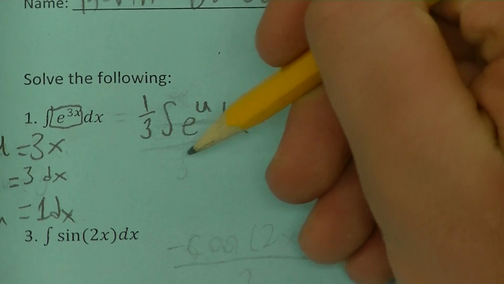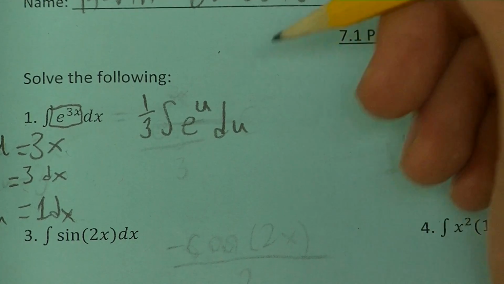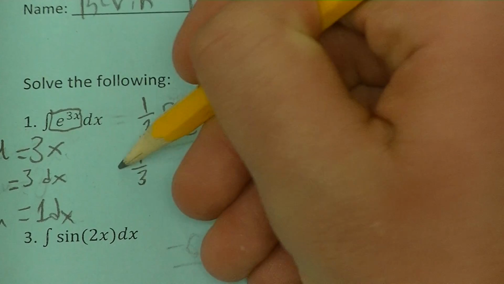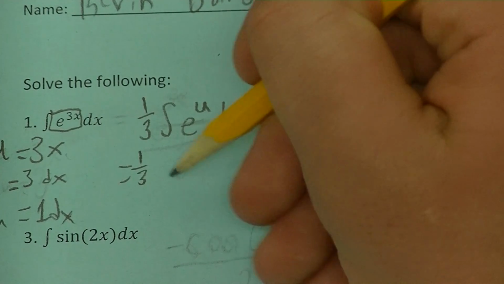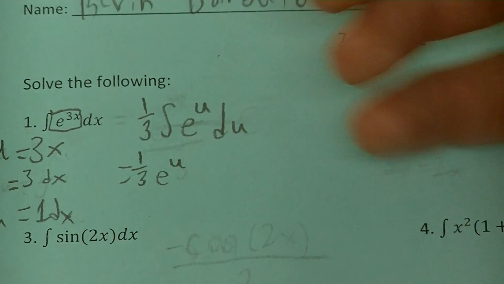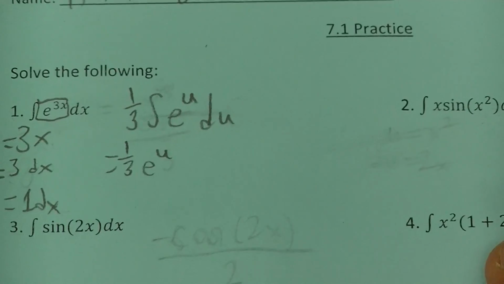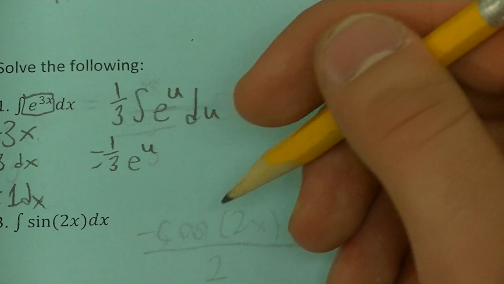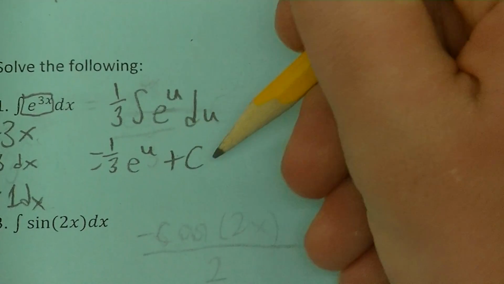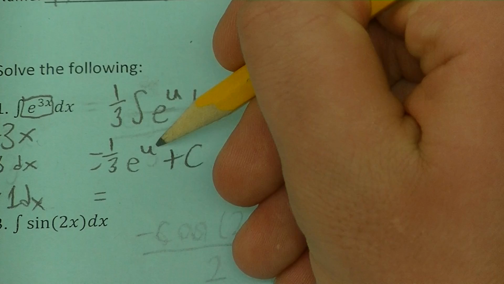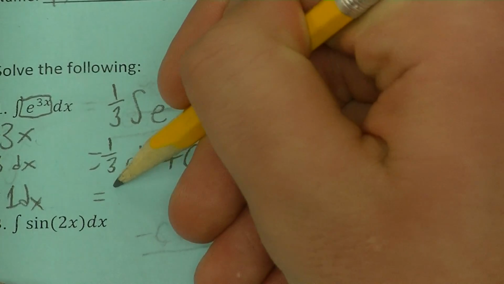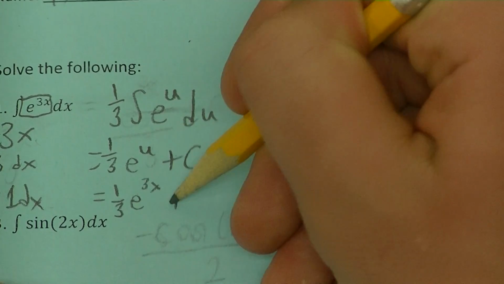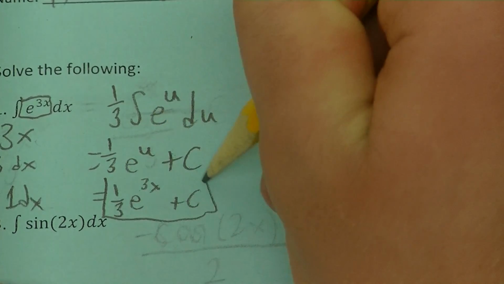This is way easier to integrate now, because it's easy to see that the integral is just going to be 1/3 times e to the u, without that changing at all, because of the nature of functions with an e base. Obviously we still have to add a plus c, but now we can finally replace the u with what was originally there: 1/3 e to the 3x plus c, and there's our final answer.